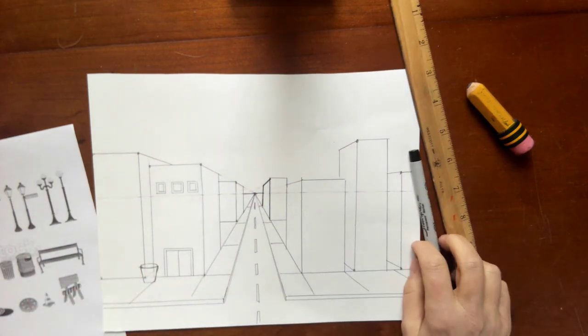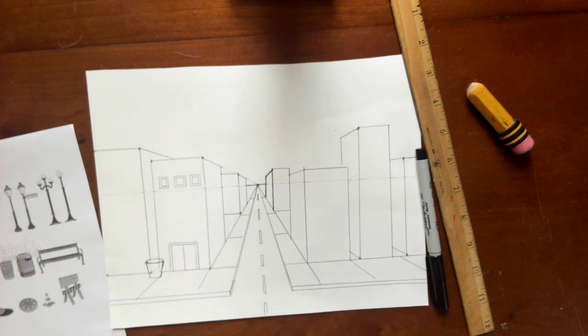I'm looking for your creative ideas in designing your own street. And then we will move on to coloring.